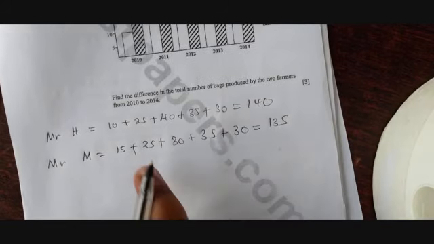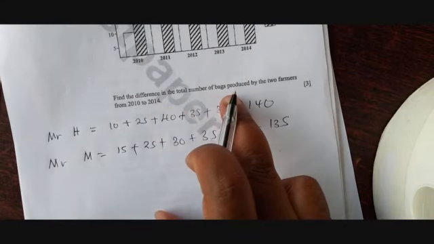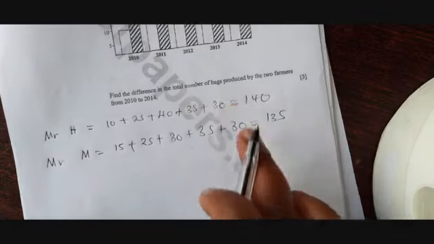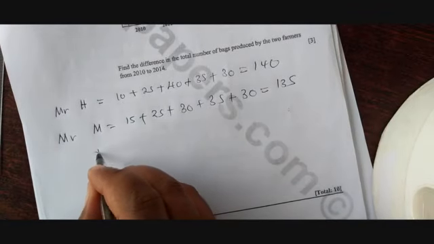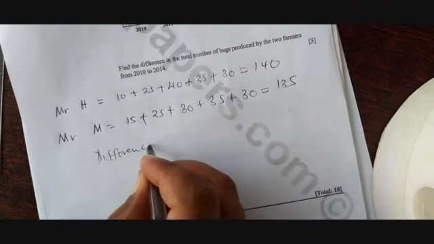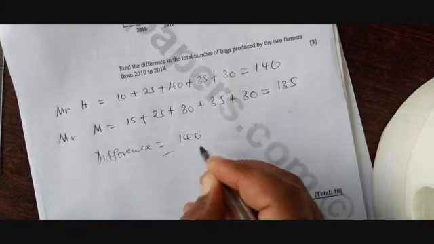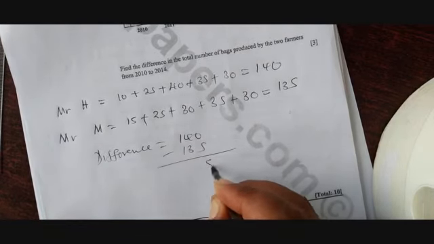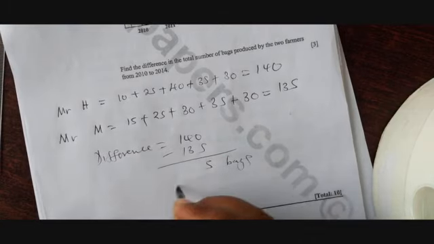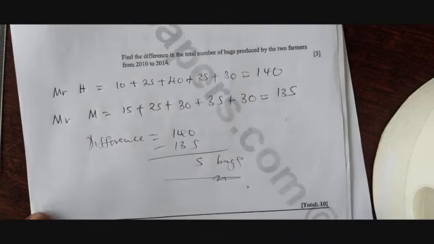Now find the difference in the total number of bags produced by the two farmers from 2010 to 2014. So our difference is 140 minus 135. You have 5 bags. That's the difference, and that's where we end for this presentation.